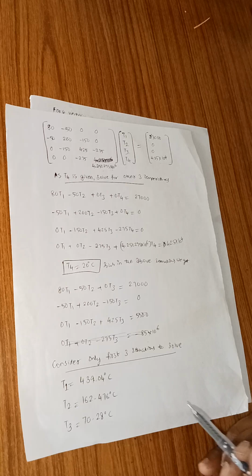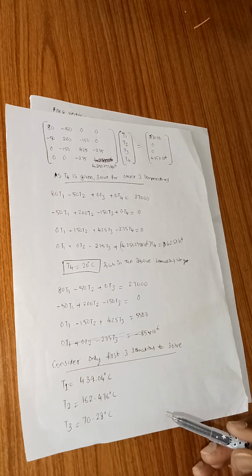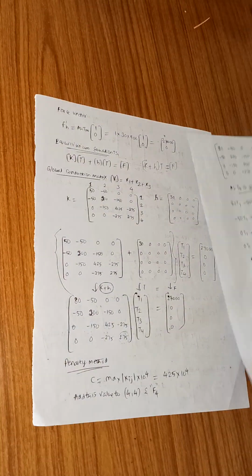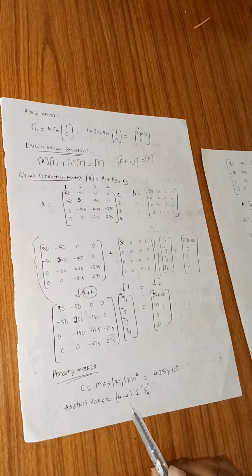So clearly observe that this is the only change that you have between the penalty method and the elimination method. In the penalty method you're going to add this. Apart from that, there is no other change. I hope you understood this.